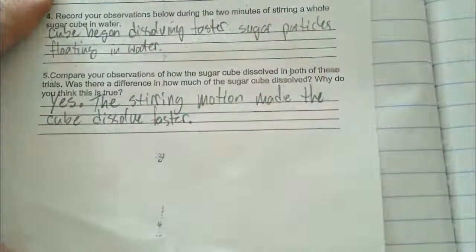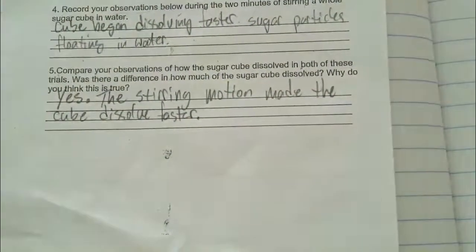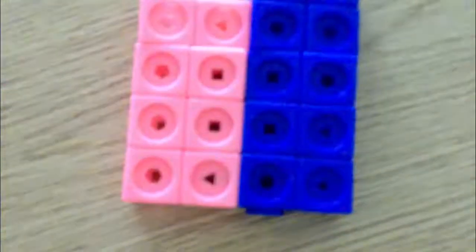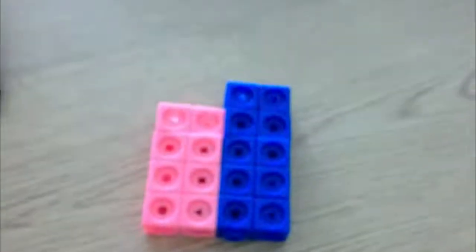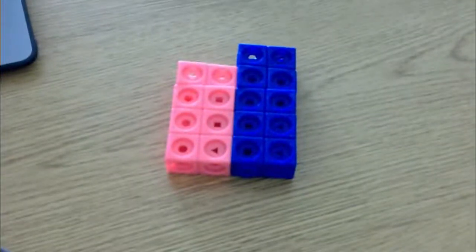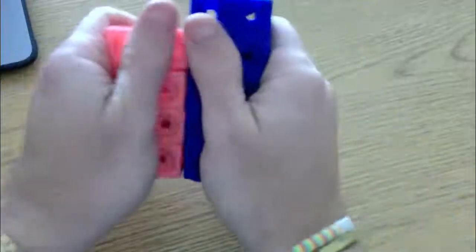All right. Now, I just want to use these blocks. Oh, no. Almost tipped my camera over. All right, I'm just going to use these blocks to explain why it dissolved faster while we were stirring. So let's pretend like I separate these here. All right, so let's pretend like these pink ones are sugar and these blue ones are water.